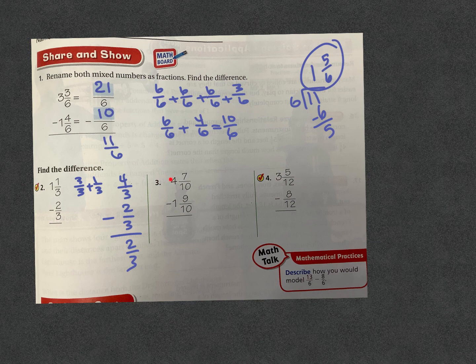Let's look at the next one. We have 4 and 7/10 minus 1 and 9/10. If I have 7/10, I don't have enough to take 9/10 away from that. Fine, that's okay. This is 4, and I'm going to pull one of those away. So there's 4 whole pizzas, right? I'm going to take one of those whole pizzas. So now I only have 3 whole pizzas, and I'm going to cut that one into 10 equal slices because all these other ones are cut into tenths. So I'm going to have 10/10. That 1 that I pulled off of here is now here. 7 plus 10 is 17/10.